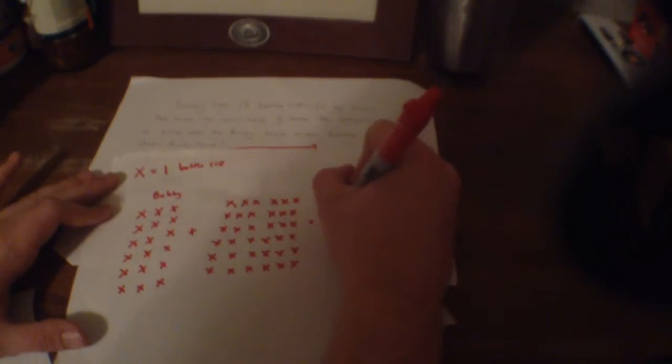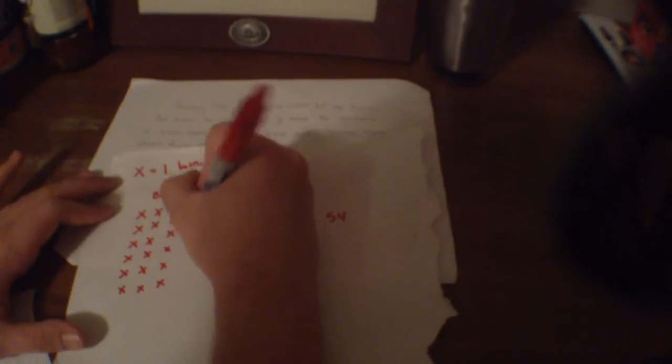So first we need to figure out how many total bottle caps Bobby has. When we count them all up, we have our 18 and our 36. 18 and 36, for time's sake, is 54. Remember, this is a plus sign, not an X, before we get confused. So we have 54 total bottle caps. Now, it says that Bobby, this is all Bobby, has 3 times the amount of bottle caps as Ricky.